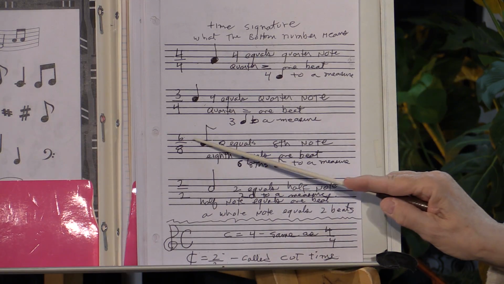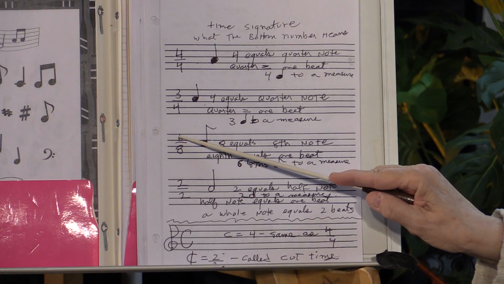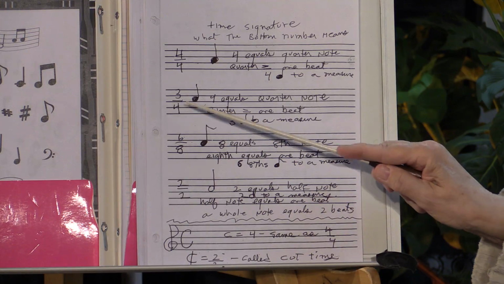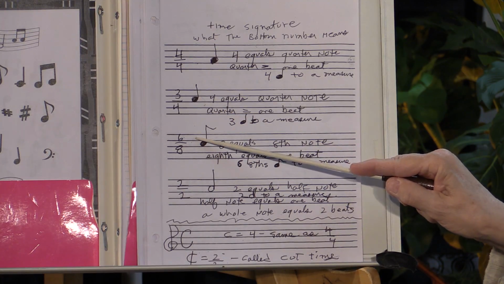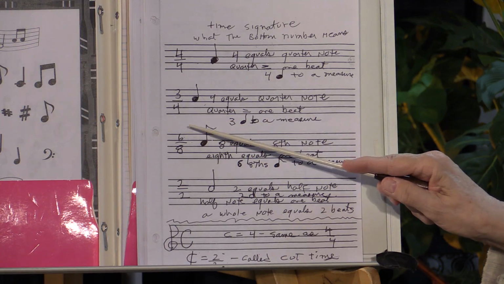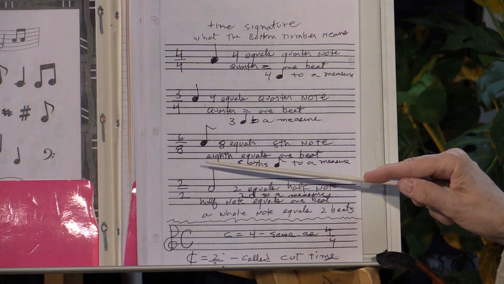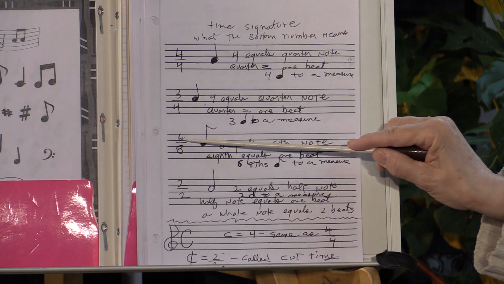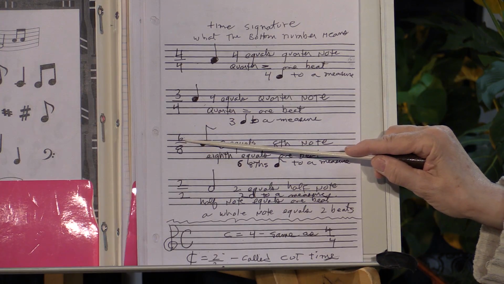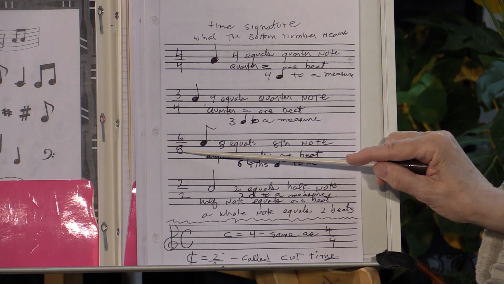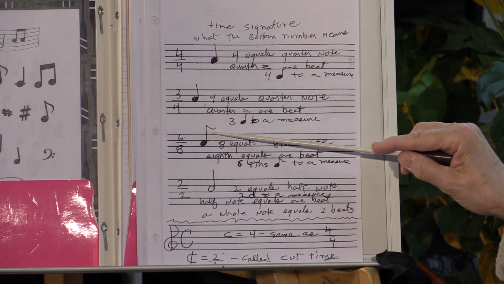Well, what about 6/8 time? 6/8 time is a little different. It sounds like 3/4. They both sound like waltz tempo, but in this case, there are 6 beats to the measure. But the main note getting 1 beat would be the 8th note.